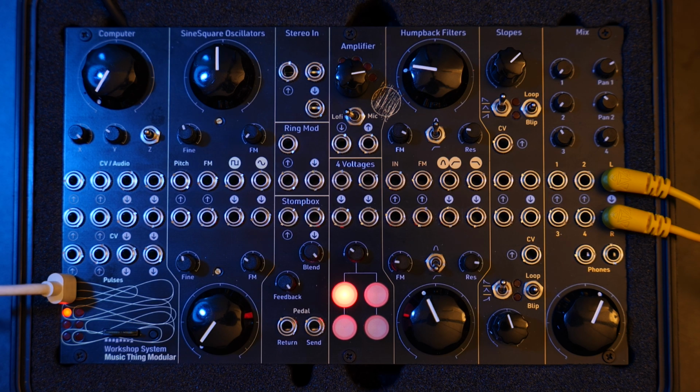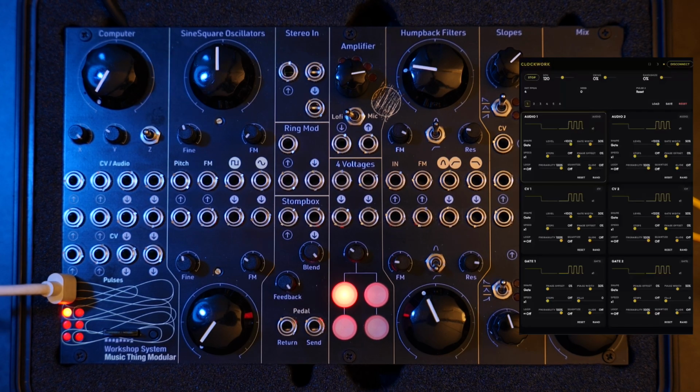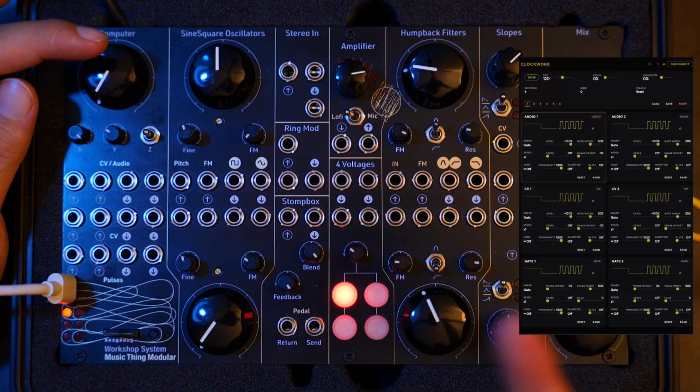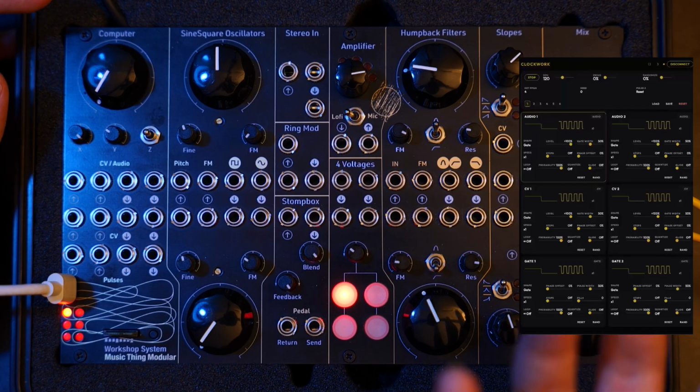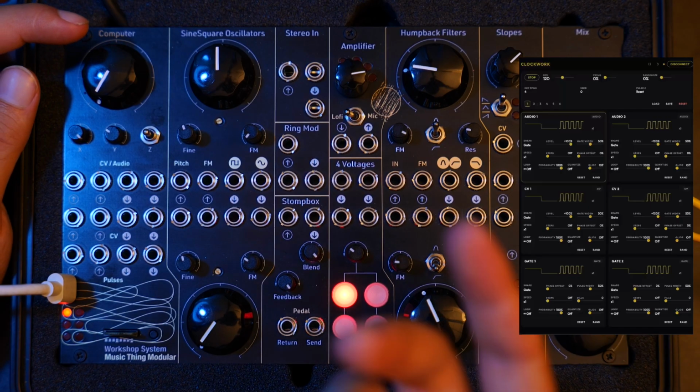At its core, Clockwork has a clock, which you can start by flicking the switch up and down. Each channel outputs this clock in some form. So you can divide it, multiply it, change its shape, do a lot of stuff with it.